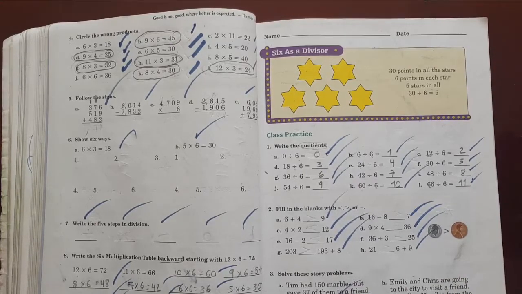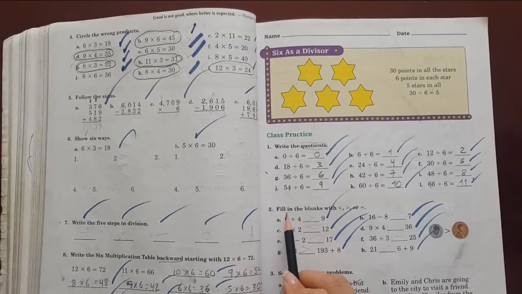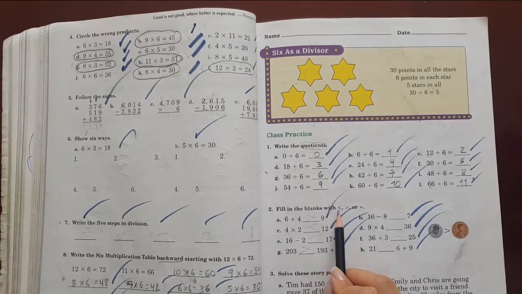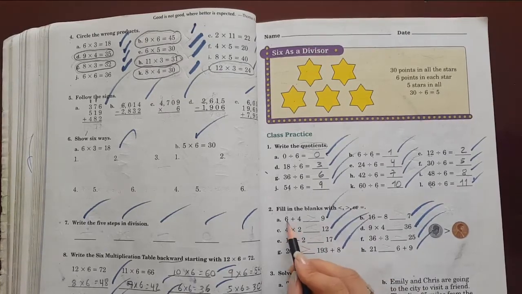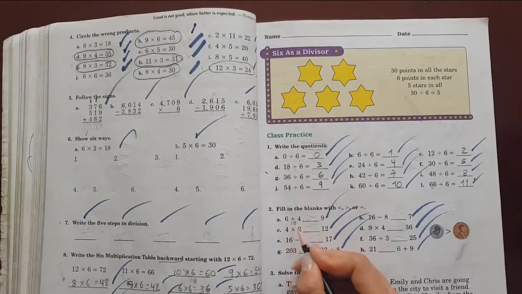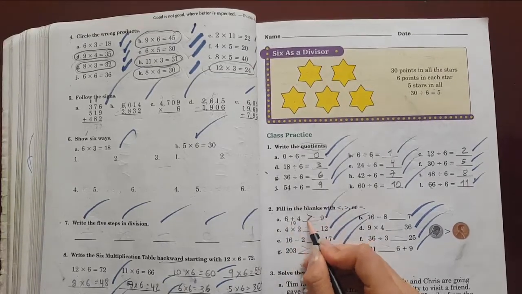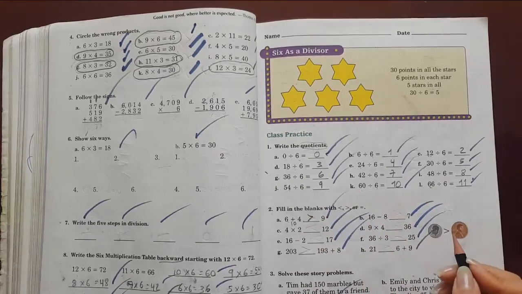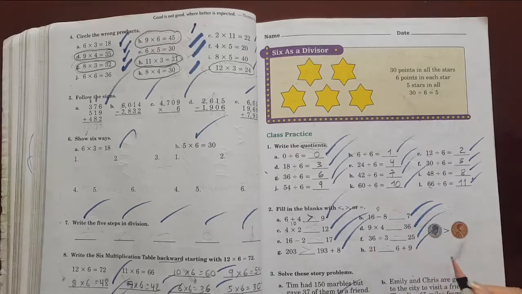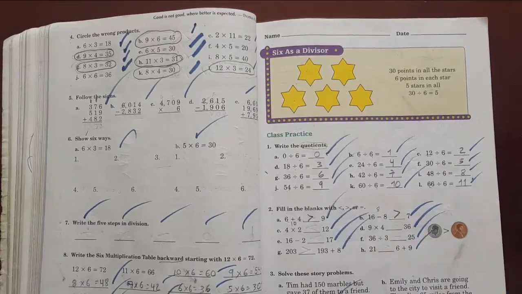Can you see it? Very good. Next, point number 2. Fill in the blanks with greater, smaller, or equal. So we are going to do the next exercise. Here, 6 plus 4, 10. So which one is greater, 10 or 9? 10. B, 16 minus 8, 8. Which one is greater, 8 or 7? 8.